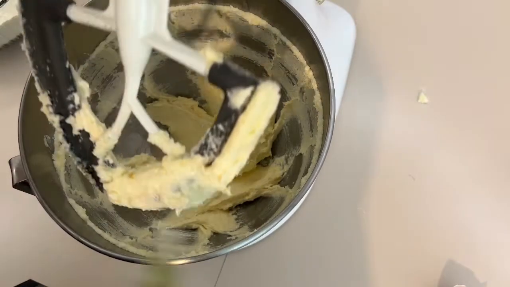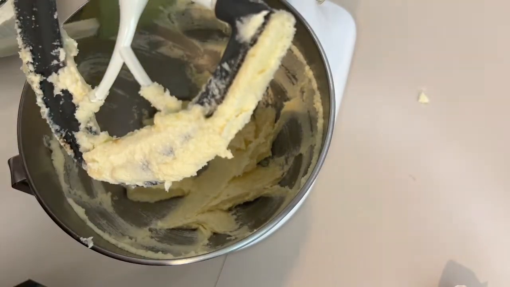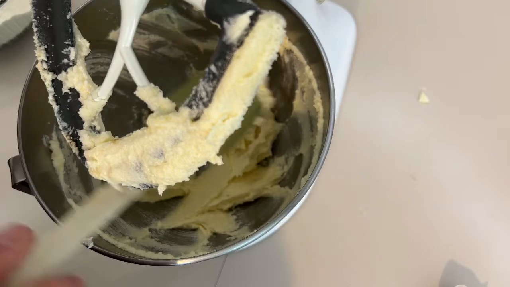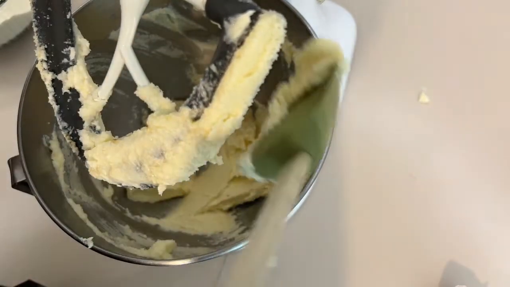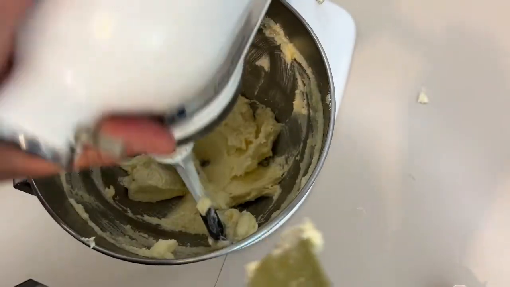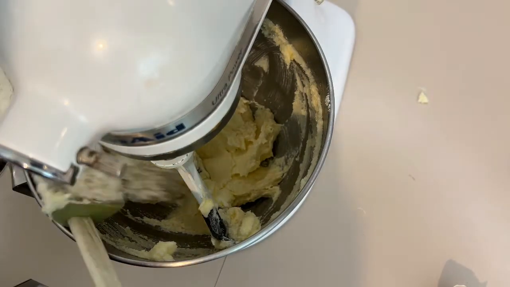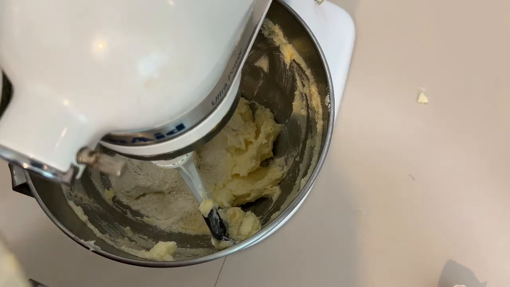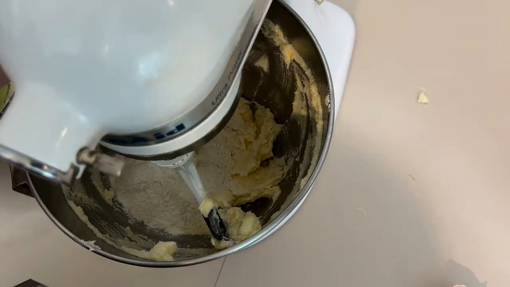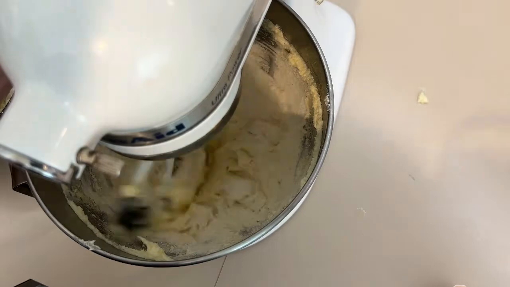So we're going to scrape down the sides again. Now this is the point we're going to mix in our dry ingredients and our wet ingredient, or milk. All right, so we're going to put in... The oven is heated to 350. Put in 2 scoops of the flour mixture. Let that incorporate.